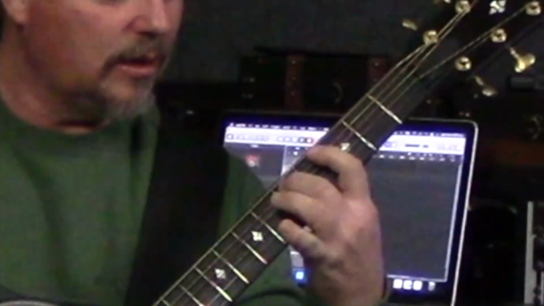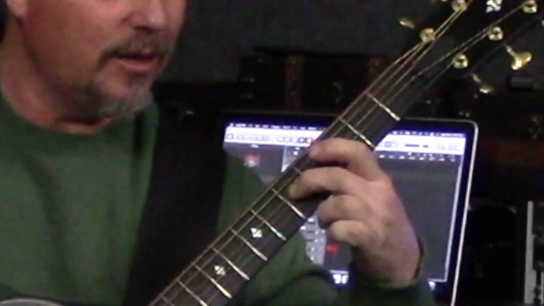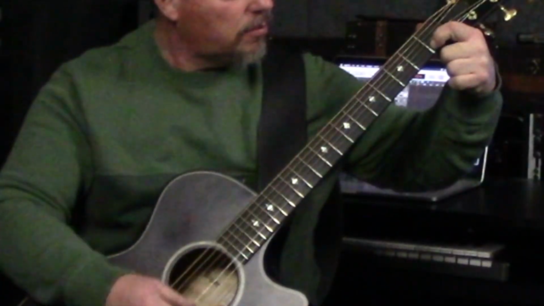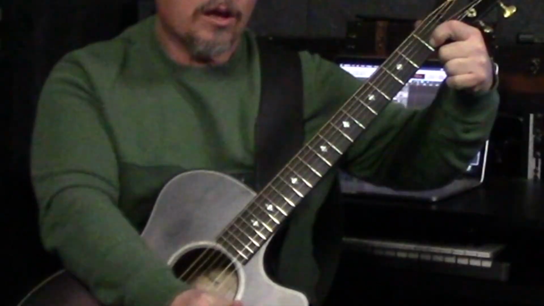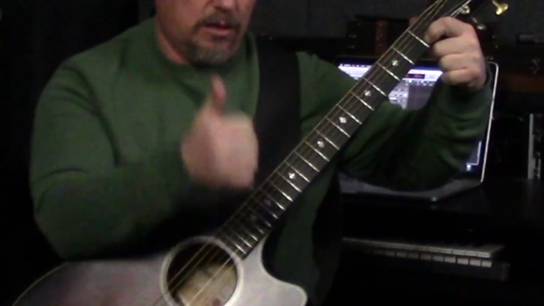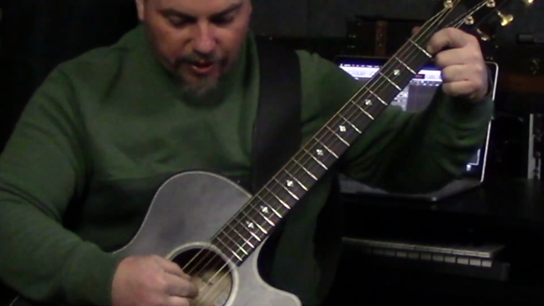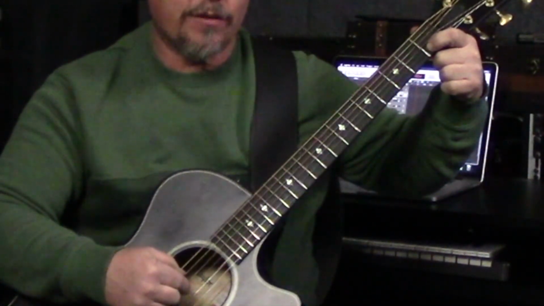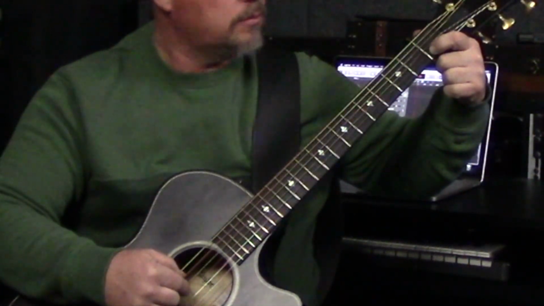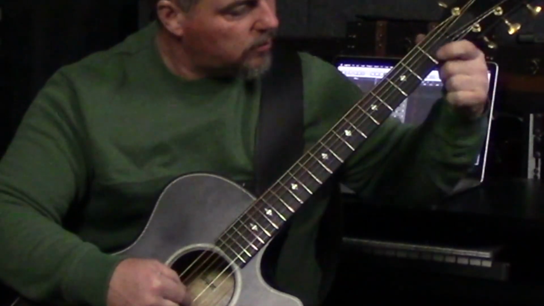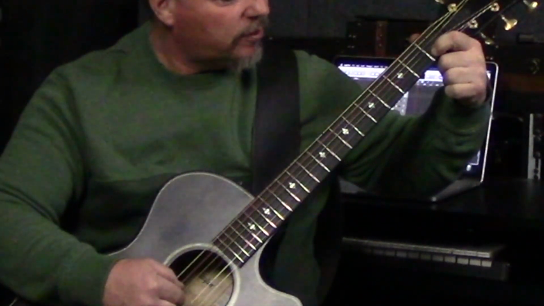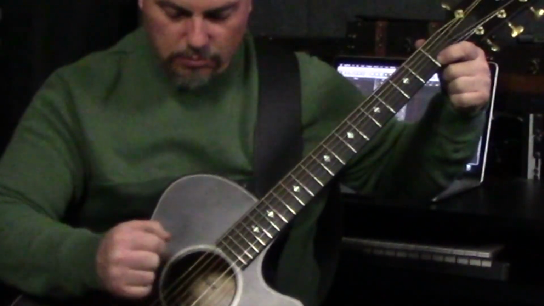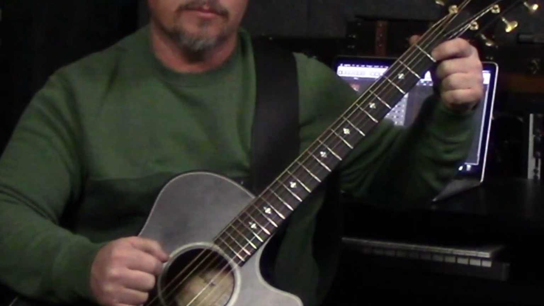C, D, E, F, G. So the fifth of C is G. We're just going to come this way up one string. On the guitar, that string open is G. Okay? So if we're looking for the fifth of that note, it's G there.